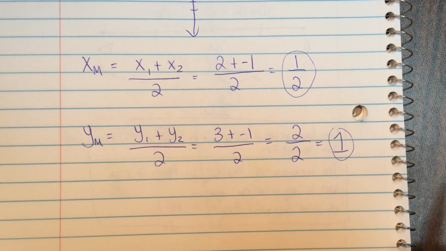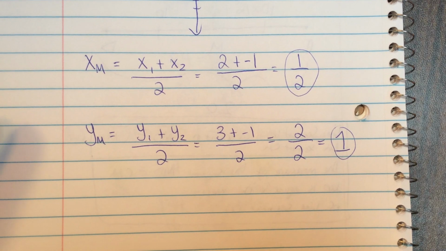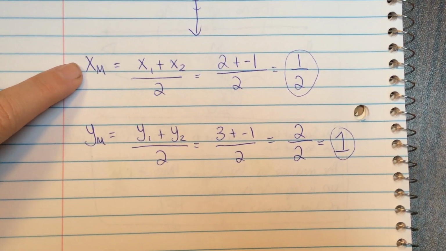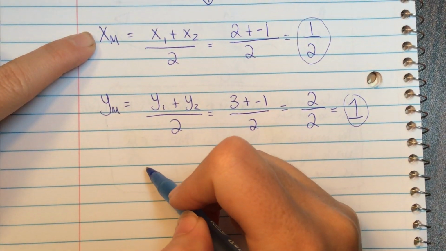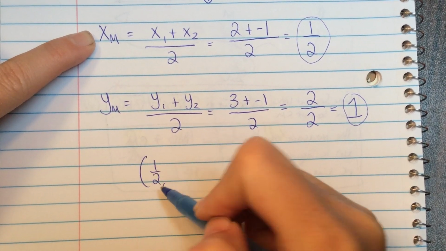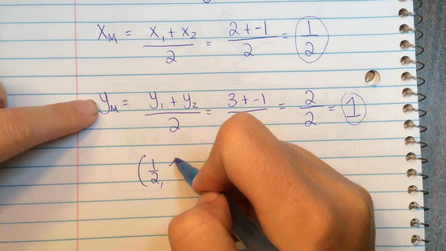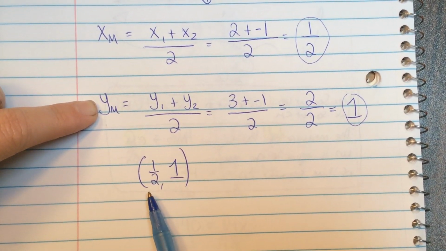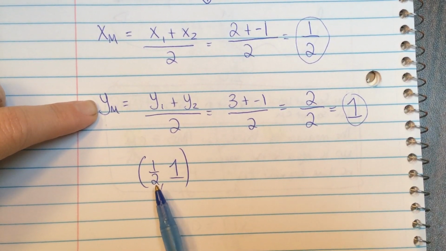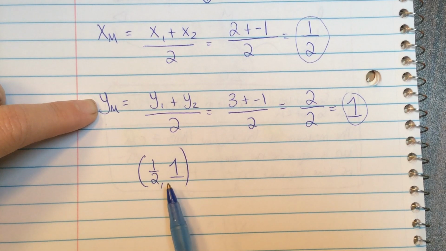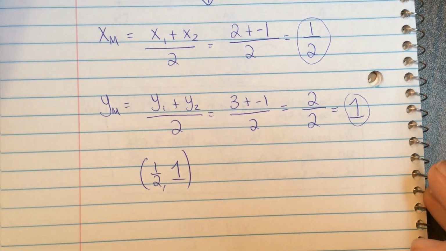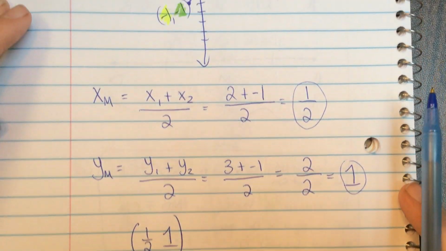All we have to do now is put it all together. So our midpoint for our x value is 1/2, and our midpoint for our y value is 1. So that means that the midpoint lies on coordinate 1/2, 1. So let's go ahead and plot that point and we'll see if we agree.